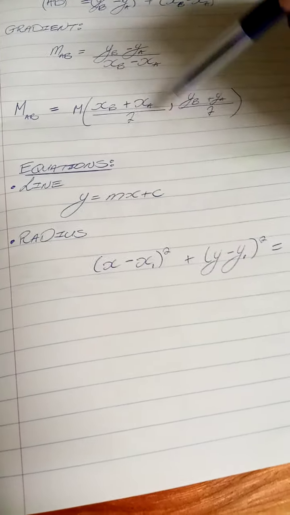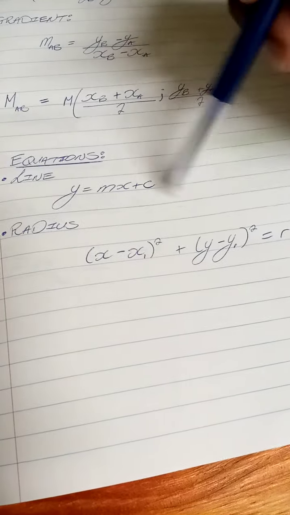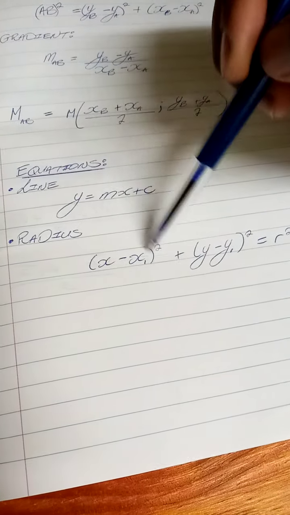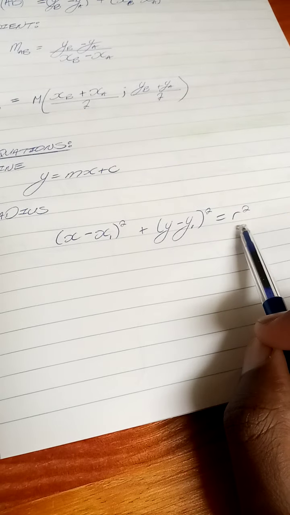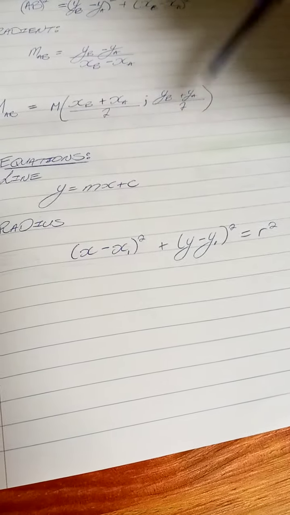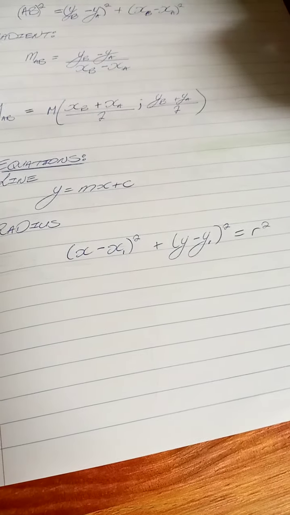There are questions where you just look at the line. And then there is the formula of the circle, which goes through the radius.